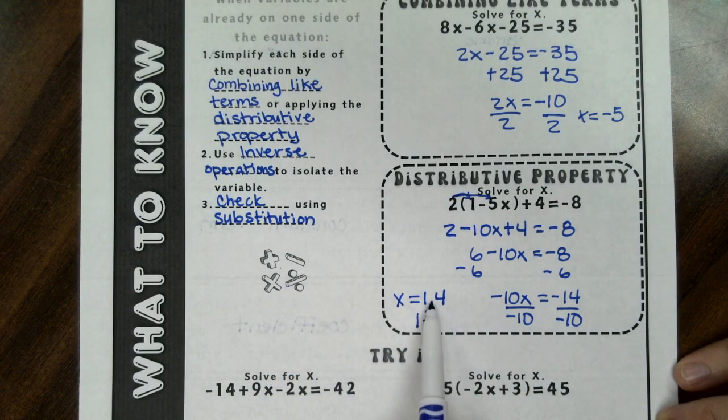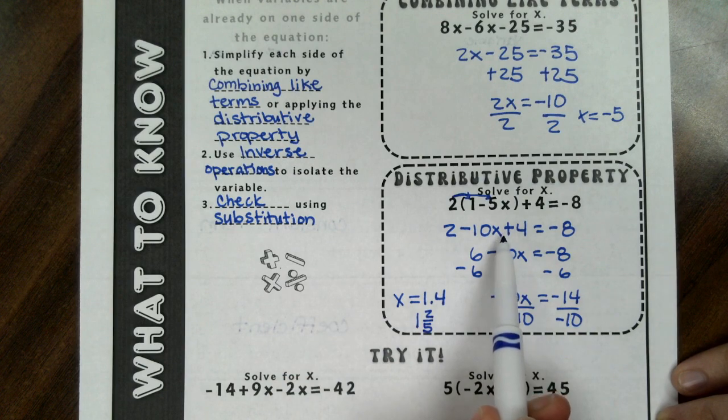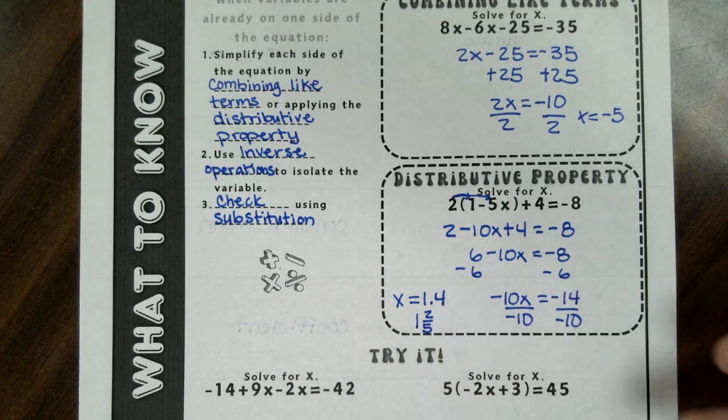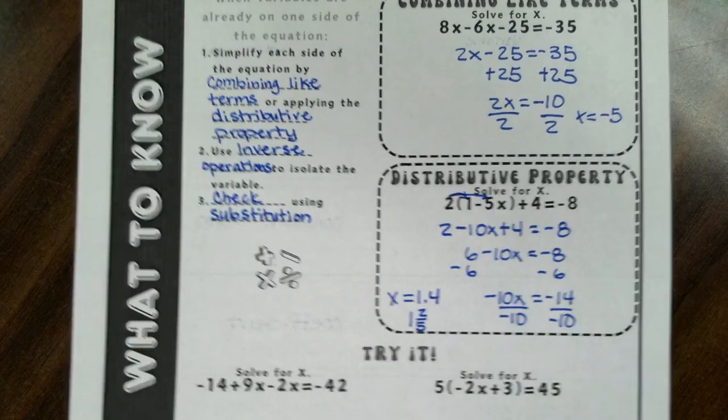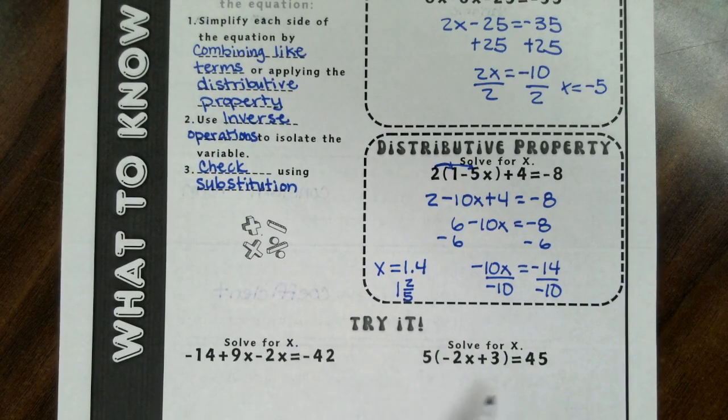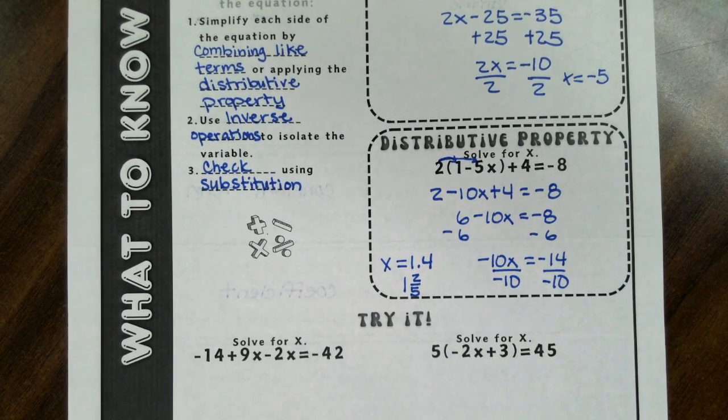I can take 1.4, put that in for x, and then solve. And if I don't get negative 8, I know I've done something wrong. So you're going to try that here at the bottom at the try it section, and then come let me know if you still have any questions.